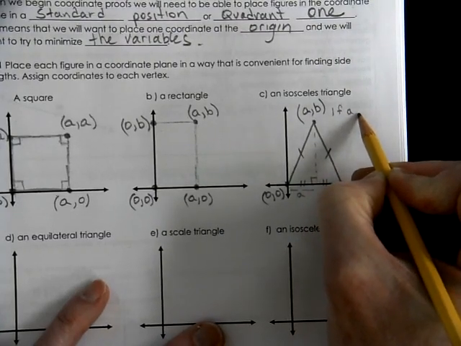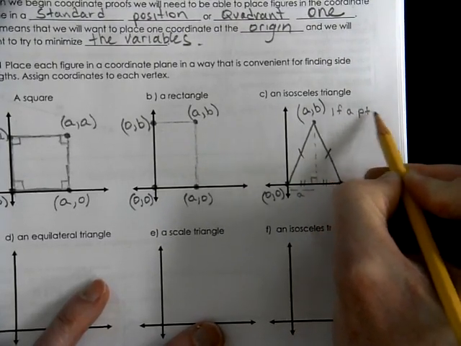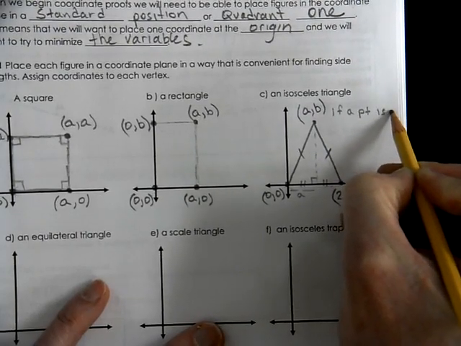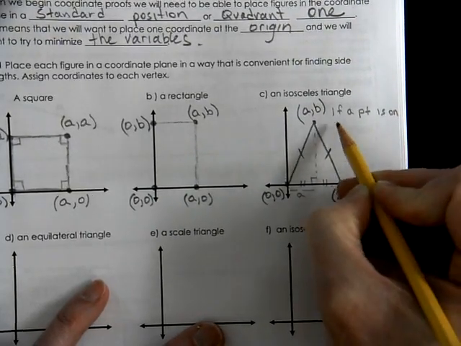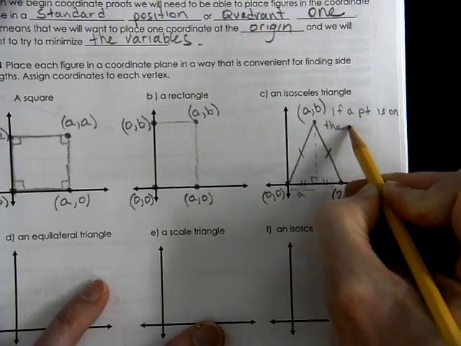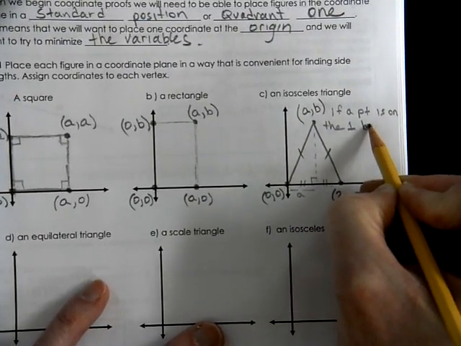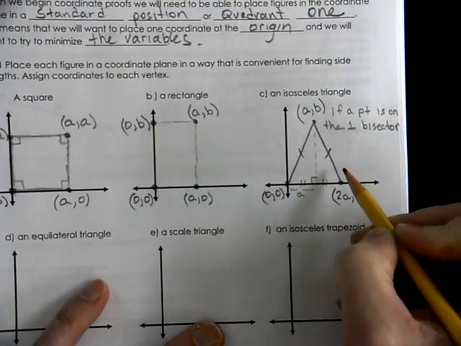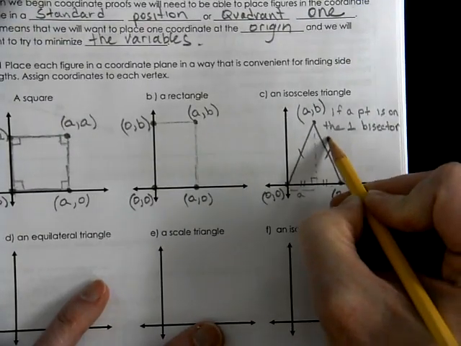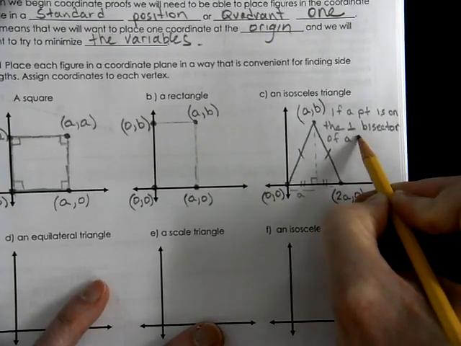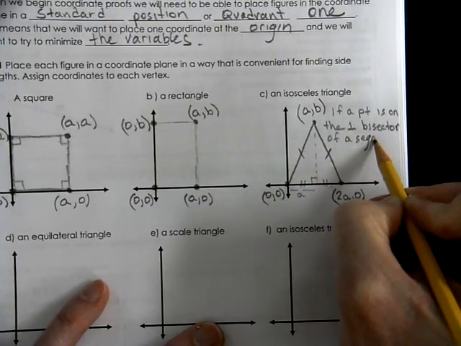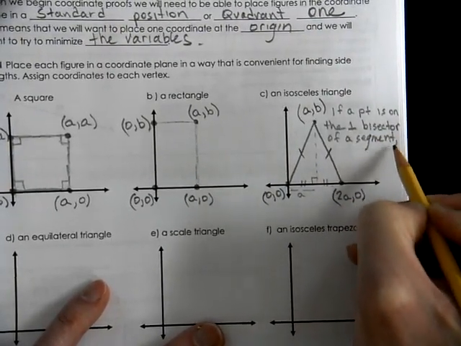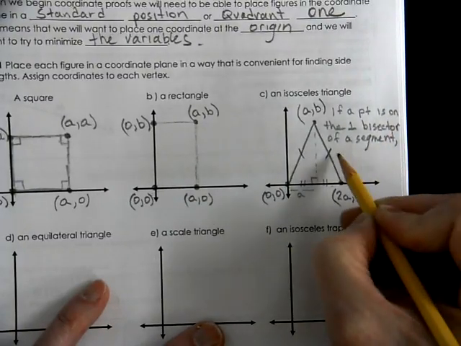If a point is on the perpendicular bisector of a segment, then what's going to happen?